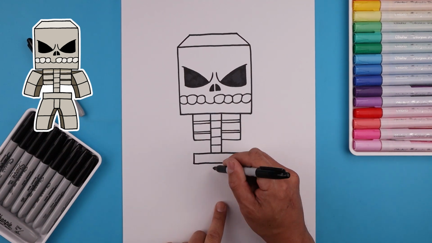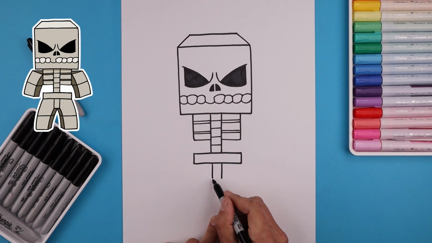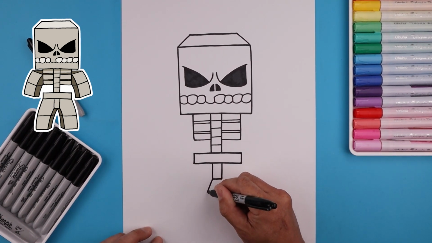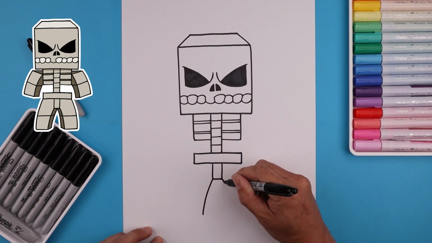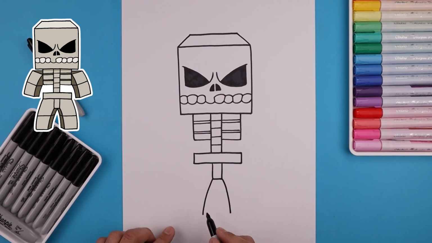Now we're going to go back to the center, draw two more lines coming down, close this off with a straight line. Now from the bottom corners, we're going to bend the legs, going out and then down towards the bottom. Let's flatten off the bottom of the feet.